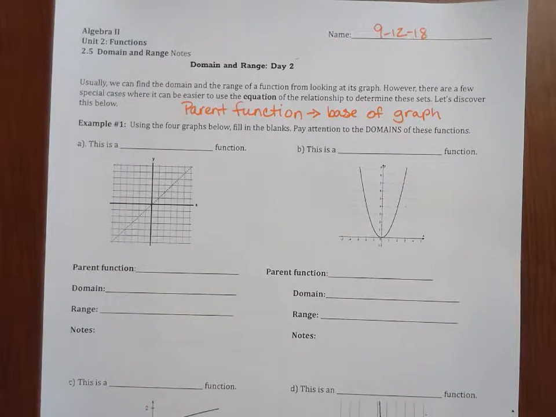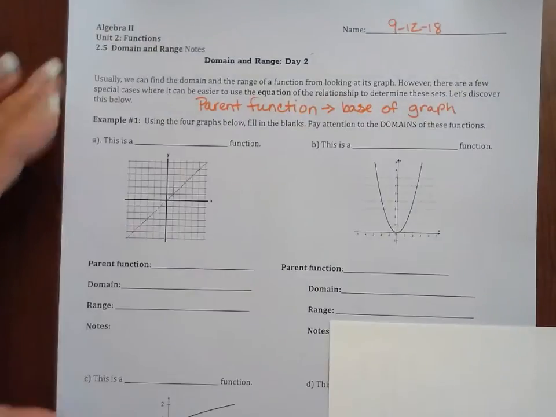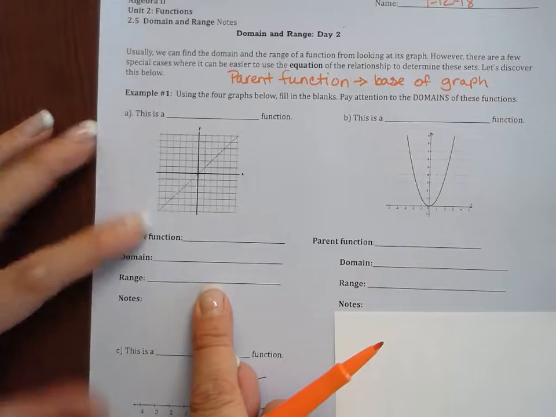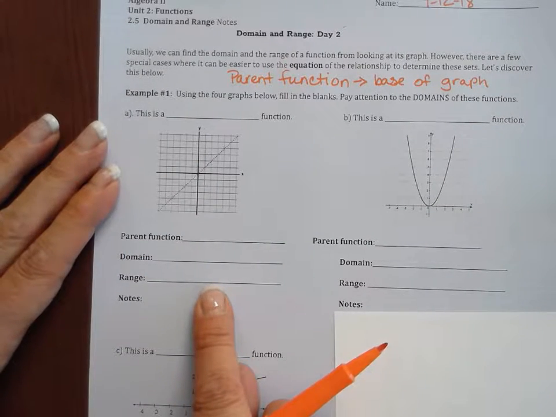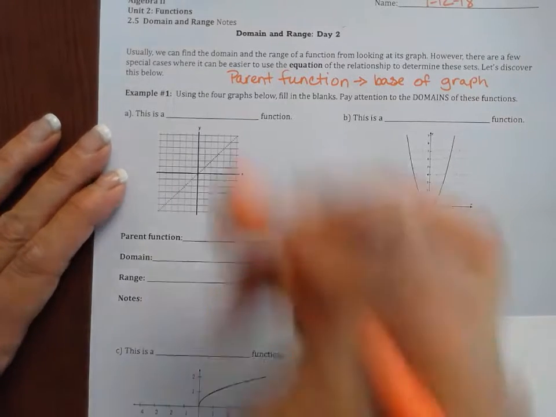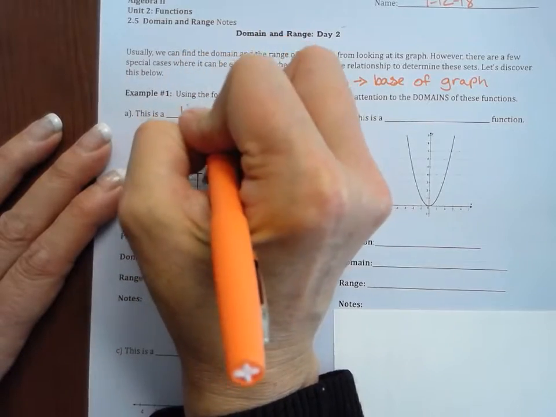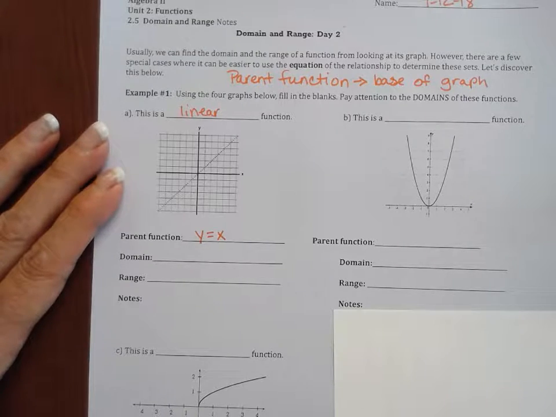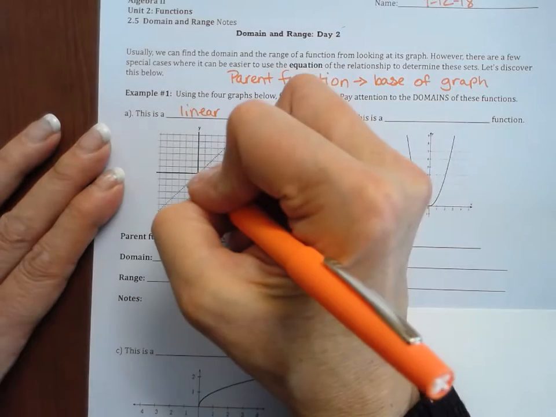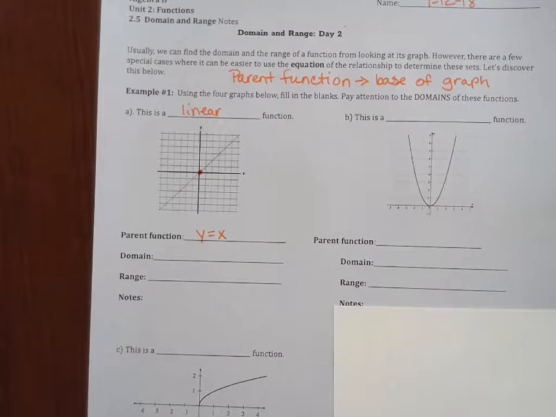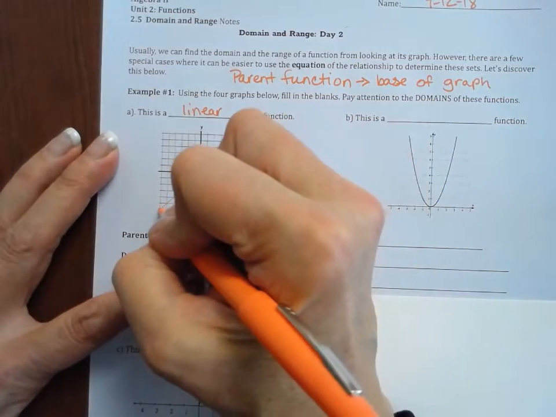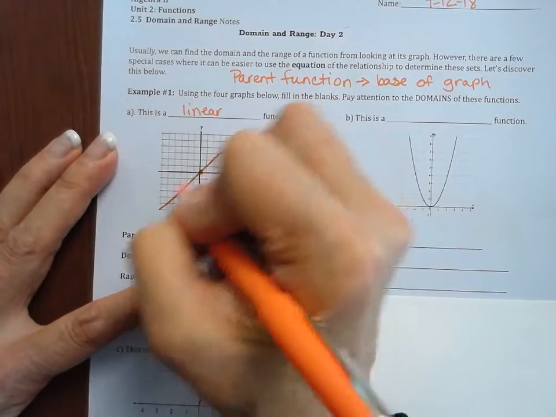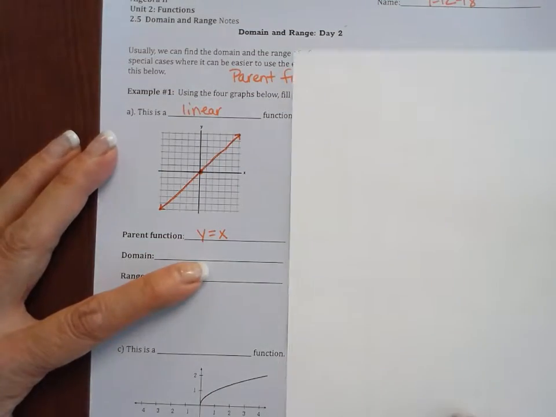Okay? So, for instance, on A, what kind of function do we have? What is it? Yeah, it's linear. Okay? And the parent function is y is equal to x. All right? All parent functions start at the origin because it's where it all starts. Okay? And y equals x is just going to give us the slope of 1 in a straight line, right?